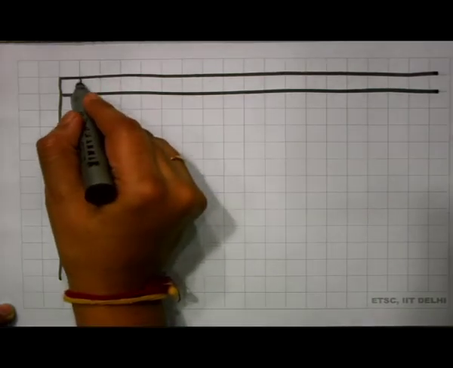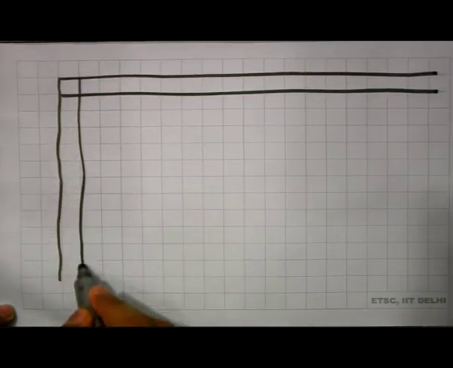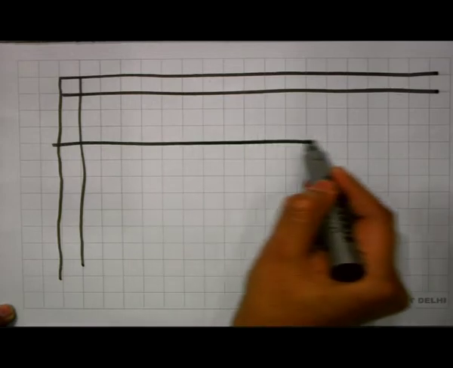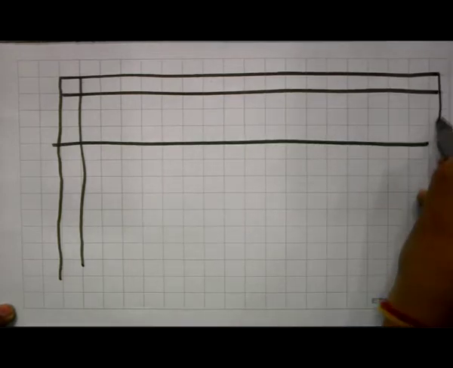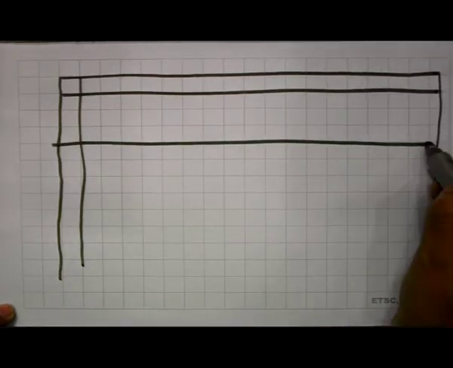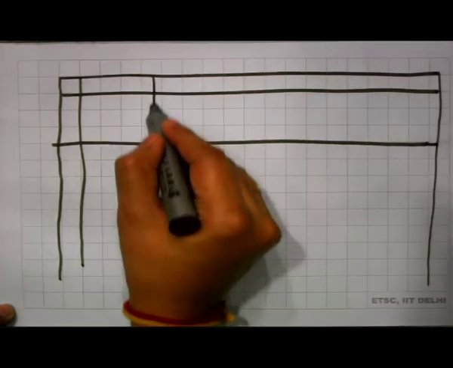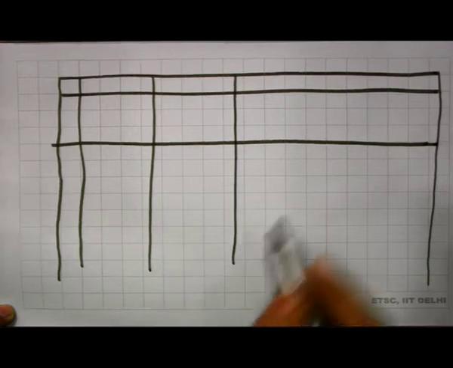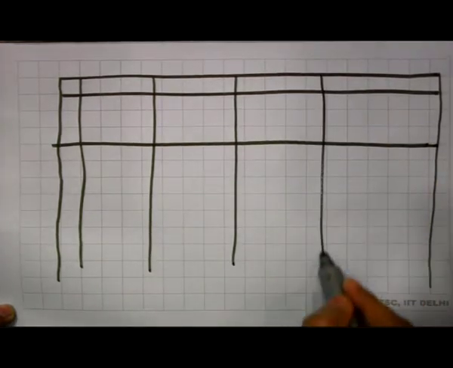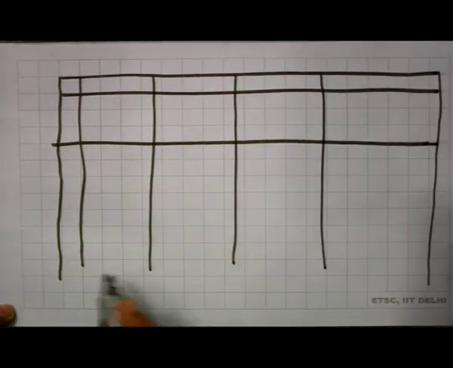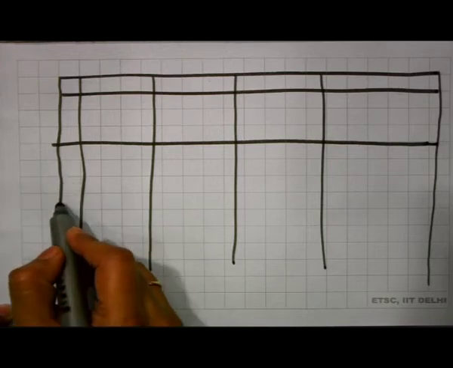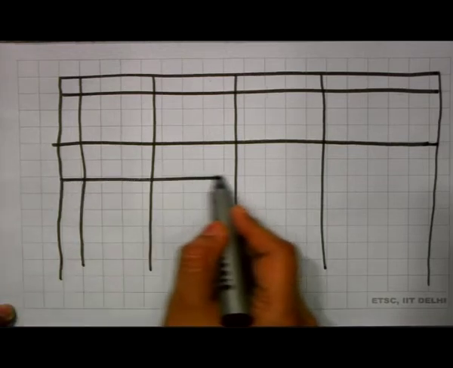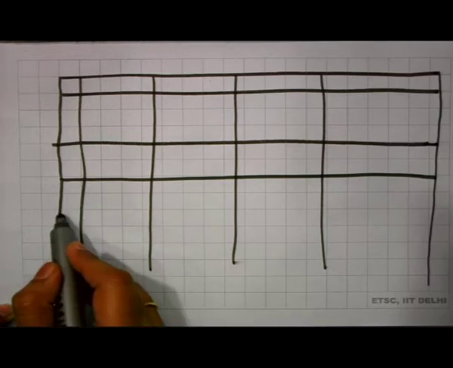What you have to do is divide the blocks in 4 equal sizes vertically as well as horizontally.